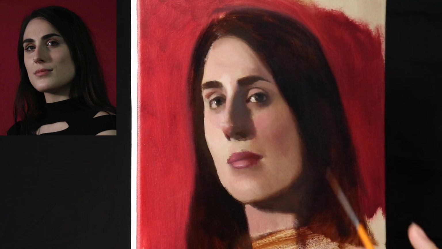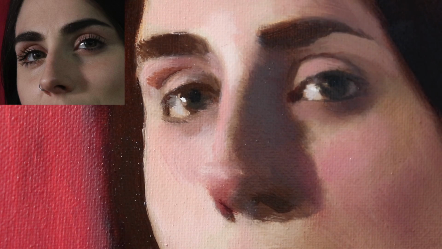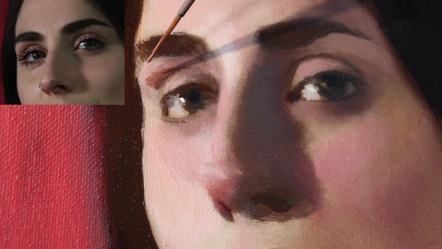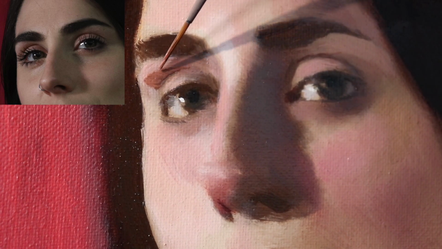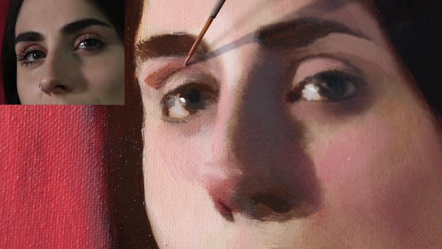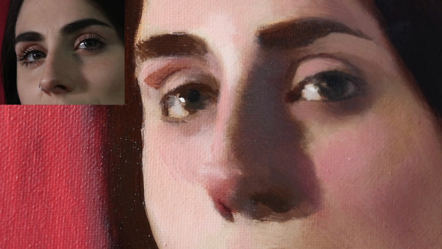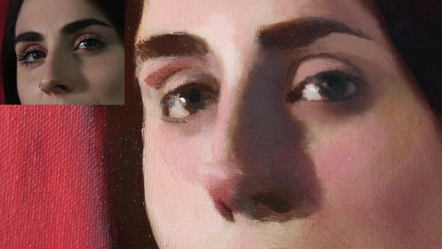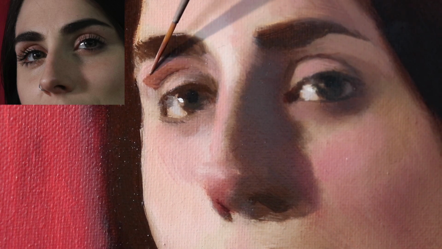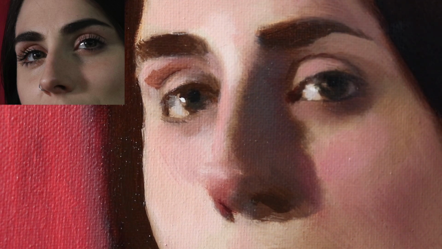So now what I'm going to do is move the camera closer. Now that you're in close-up, you're going to see exactly how I delineate each one of these smaller plane changes. And the idea is to follow the colors that we established in the previous layers. So this is a little bit pinker and a little bit less saturated.